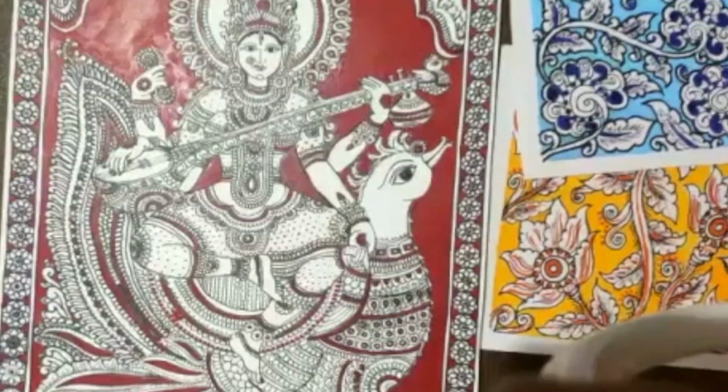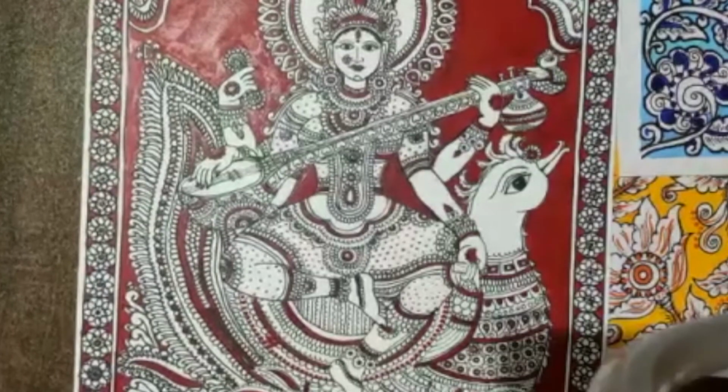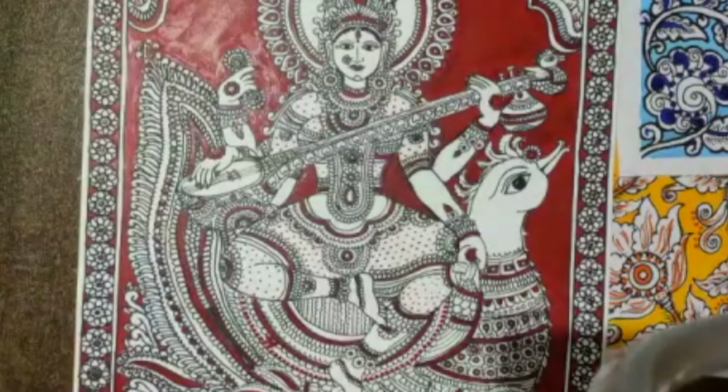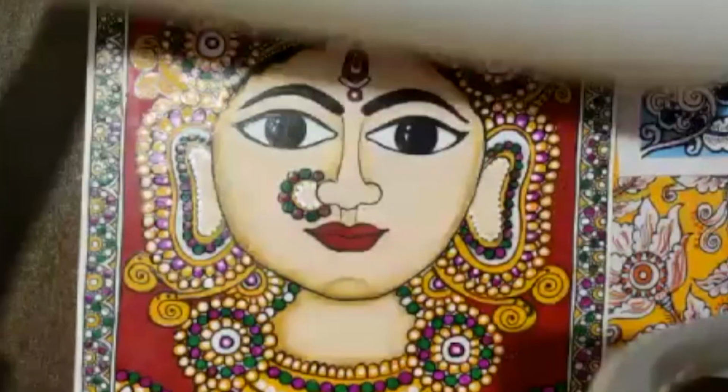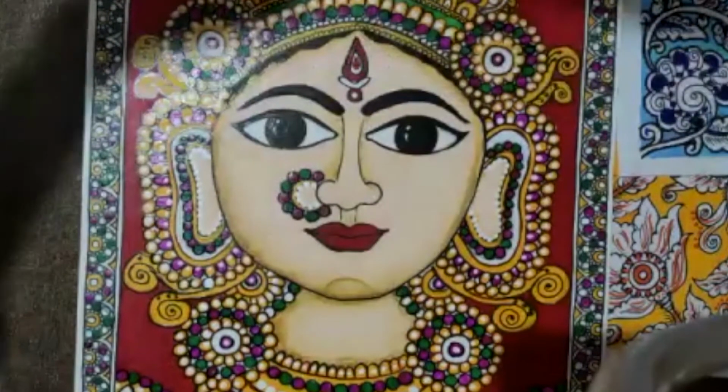These are my other Kalamkari works. This is the first one that I started with. And yeah, this is what I was actually about to tell at that time. We can also use only one particular color and finish it. We need not always go for two or three colors. It just depends on what kind of detailing we do. So I have just used the black pen and red color in this. That's all. And the next one, this is the actual goddess face that we see.